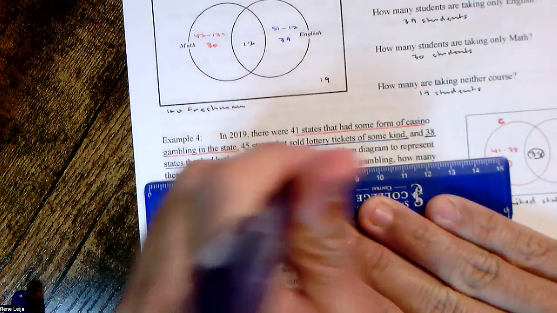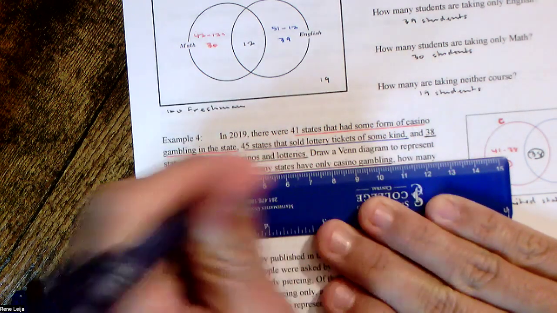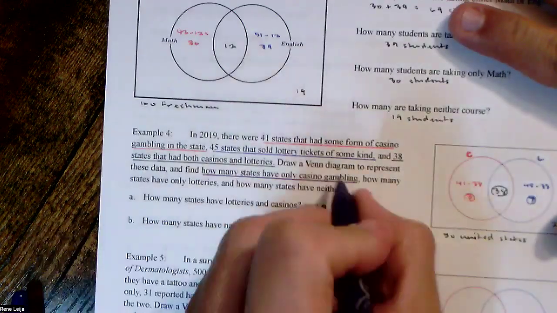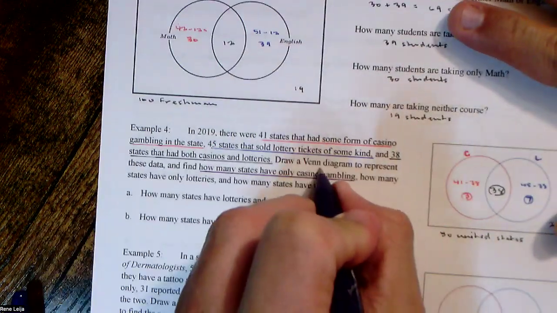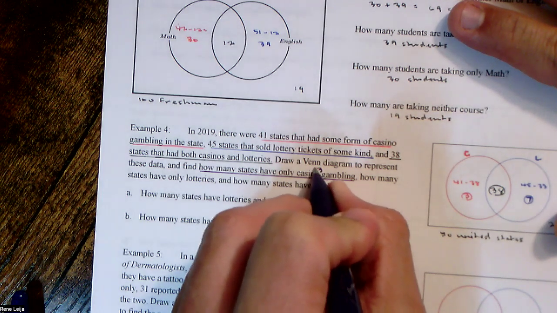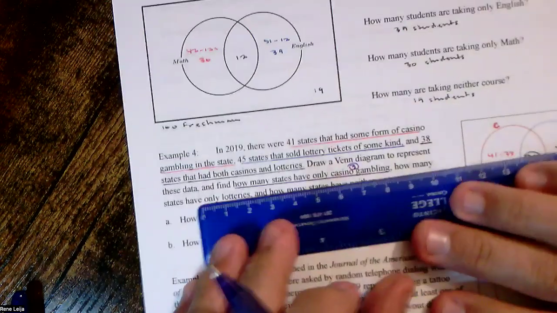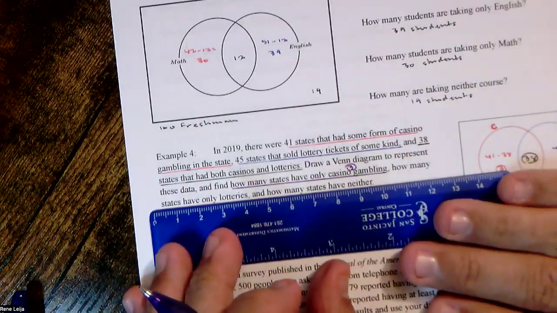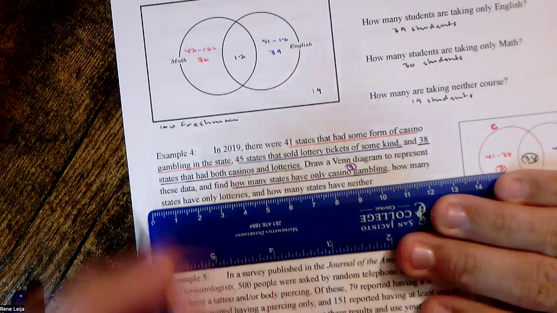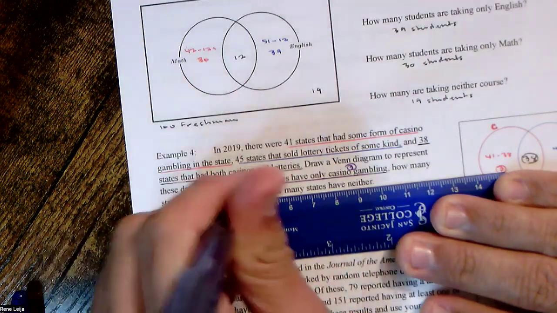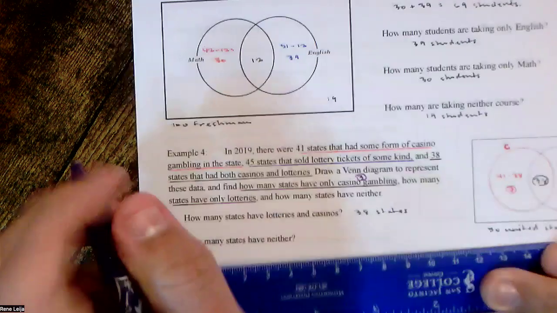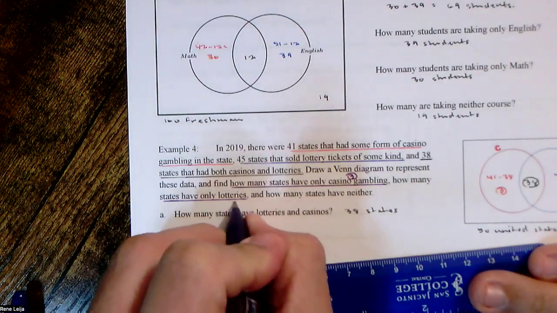So how many states have only casino gambling? Only casino would be 3. Okay. So then how many states have only lotteries? Well, that's going to be 7.